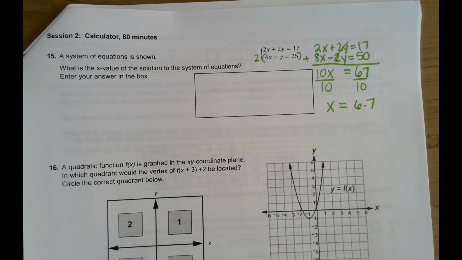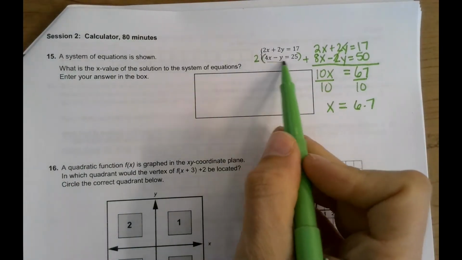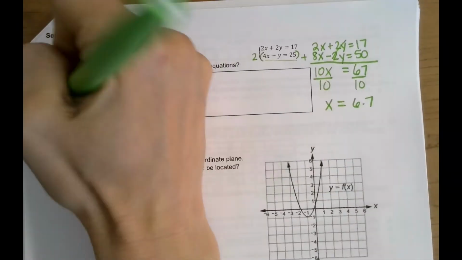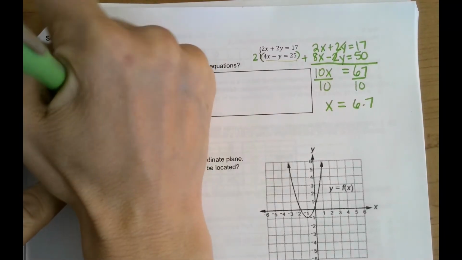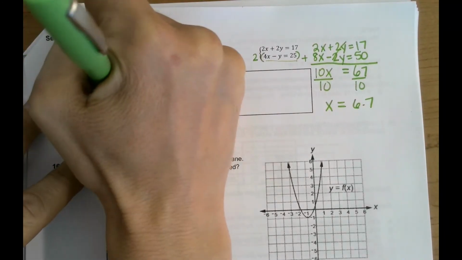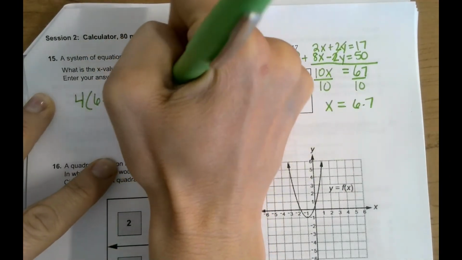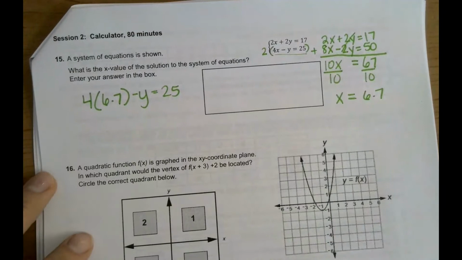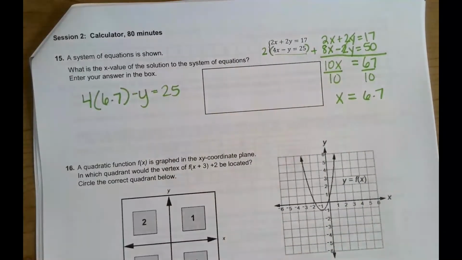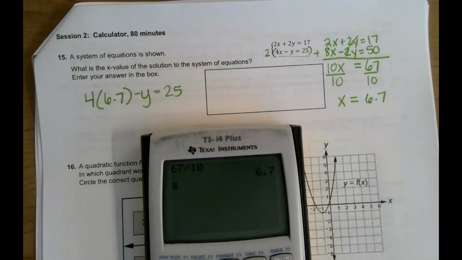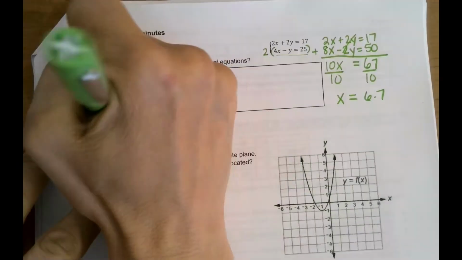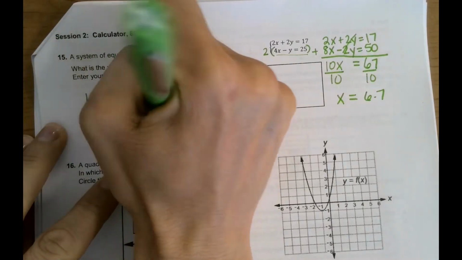It's always good to check your answer to make sure you have it correct. So if we go back and plug it in to the original equations, so 4 times 6.7 minus y equals 25. So now I'm solving for y before I can check both are correct. 6.7 times 4 equals 26.8 minus y equals 25.